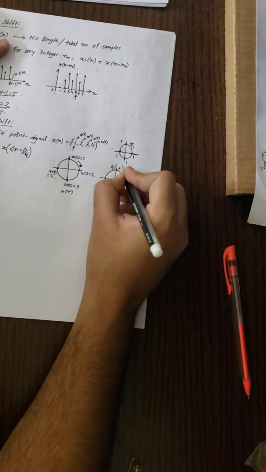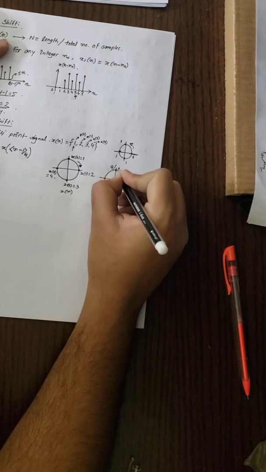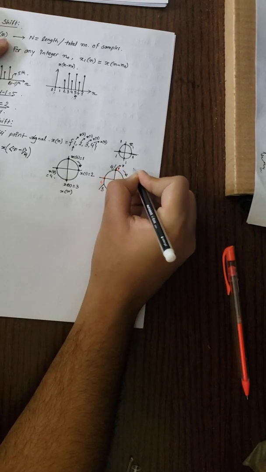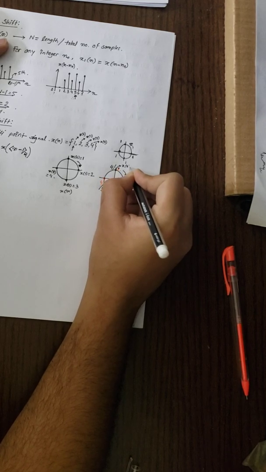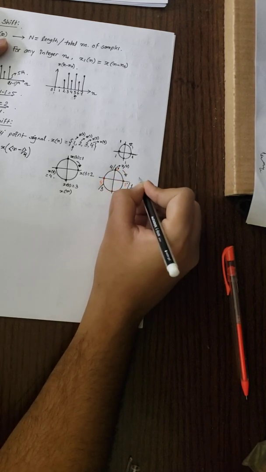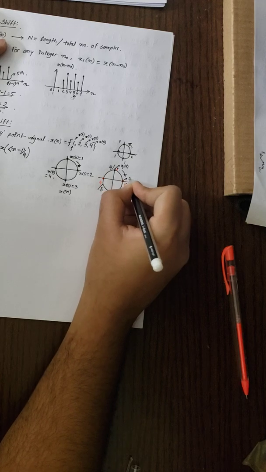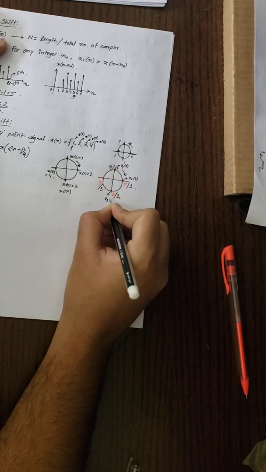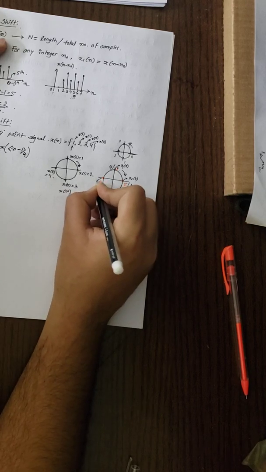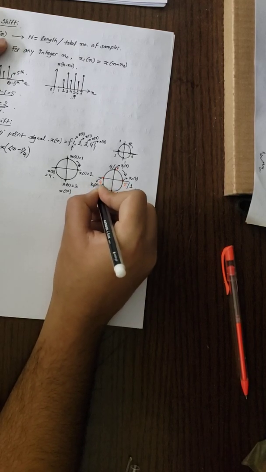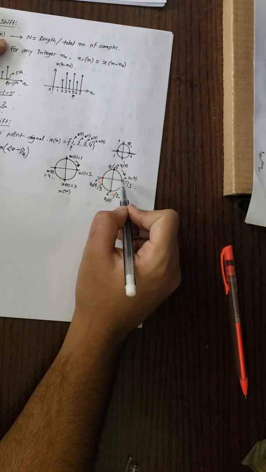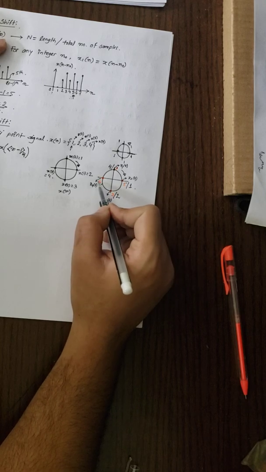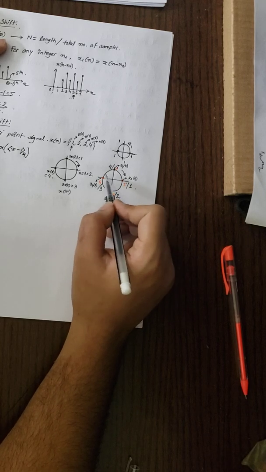But the position x of 0, that means x1 of 0 is over here, and it will remain the same. The marking location must remain the same. All we are doing is just shifting the values.